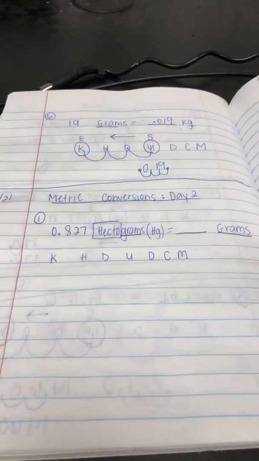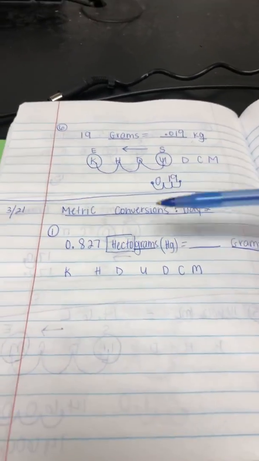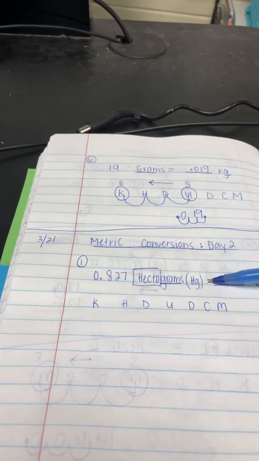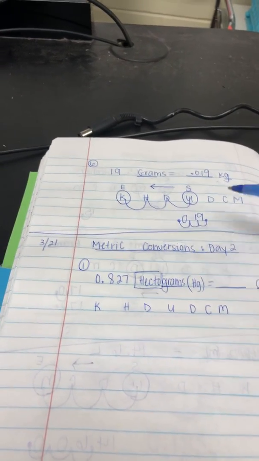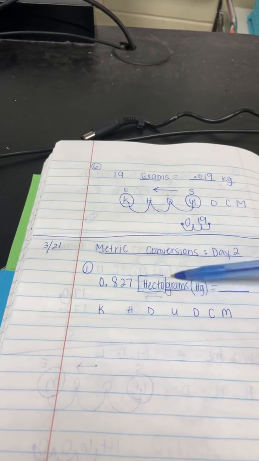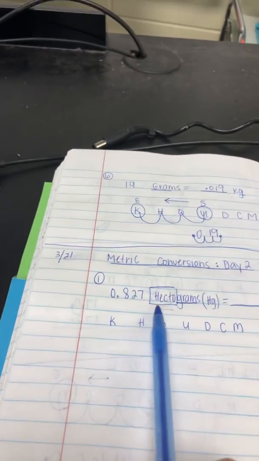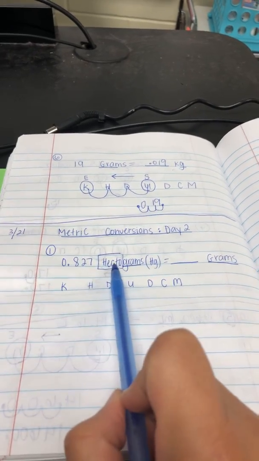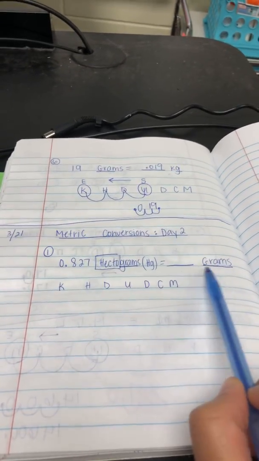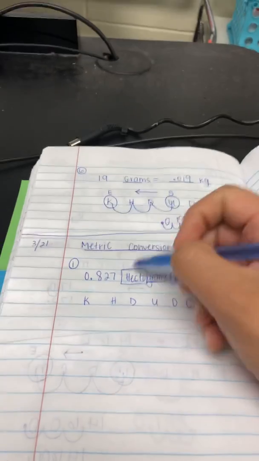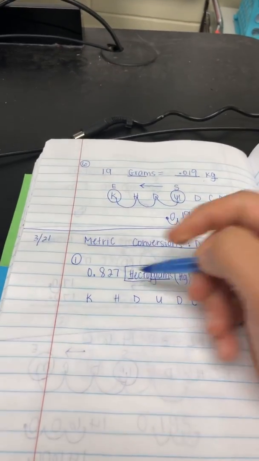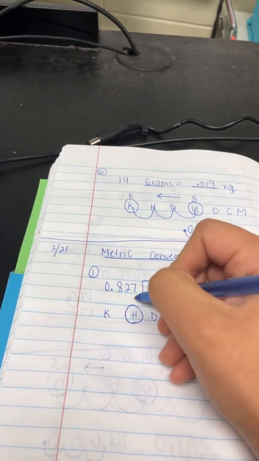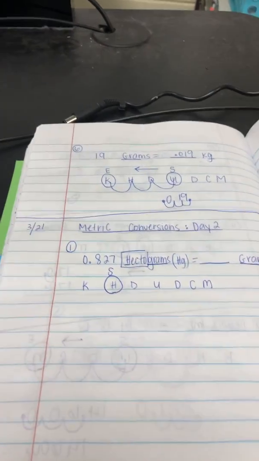So if you remember from yesterday, the big thing I said was it doesn't matter what side of the equal sign it's on. It matters if there are the numbers and the words there. So for this one, we're going to start at hectograms, because hectograms is where I have the number and the words. I can't start at grams because there is no number here. So hecto, the prefix starts with H. So you find H in your letters for King Henry, and I'm going to put an S up here because that's where I'm going to start.